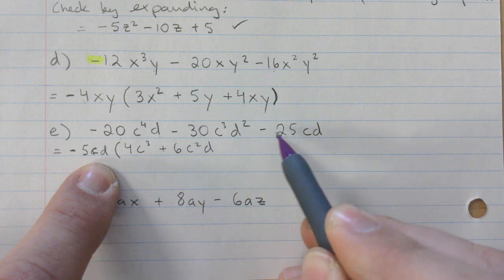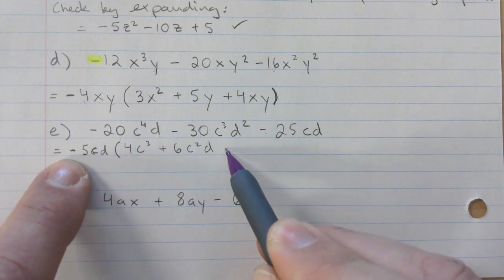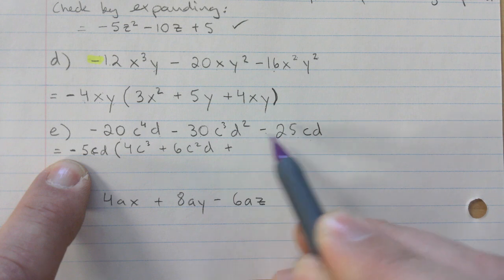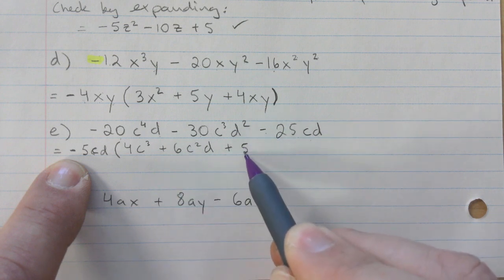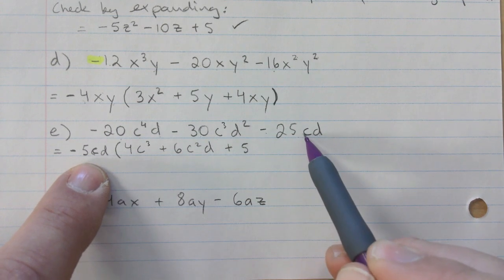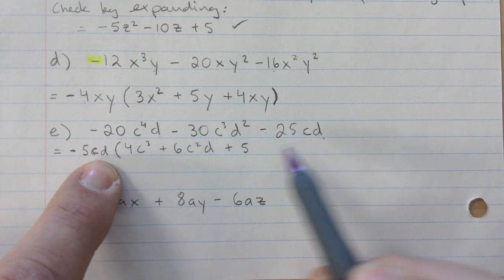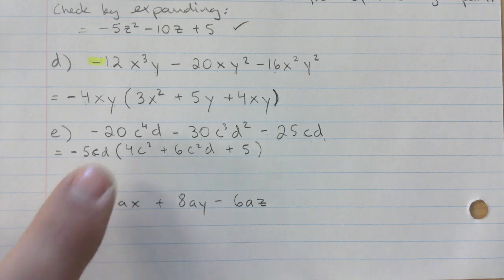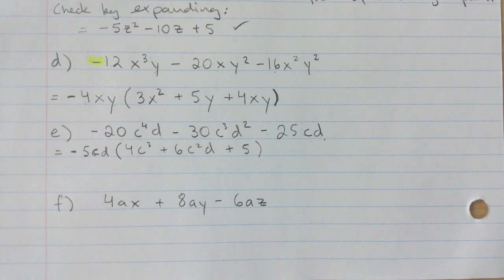Moving on. Negative divided by negative would give me a positive. 25 divided by 5 is 5. C and D, C divided by C is 1. D divided by D is 1. So that's it. That's what you get.